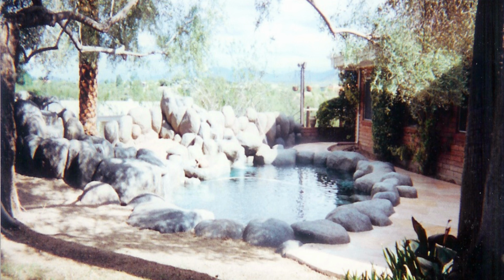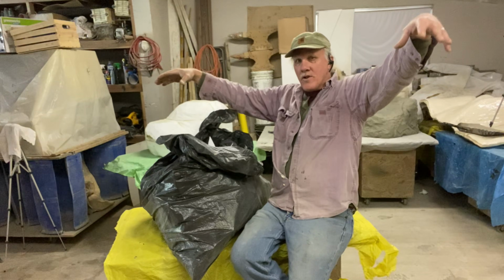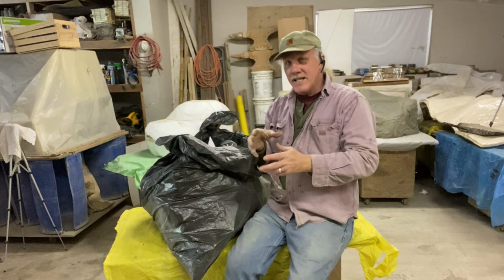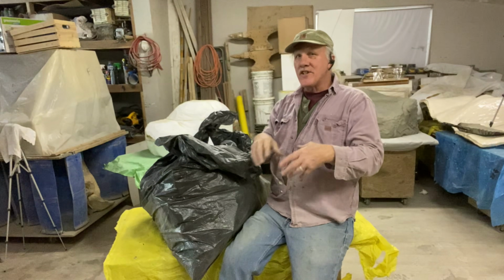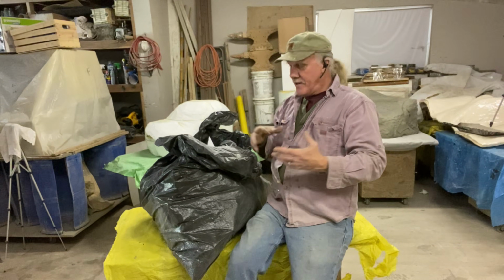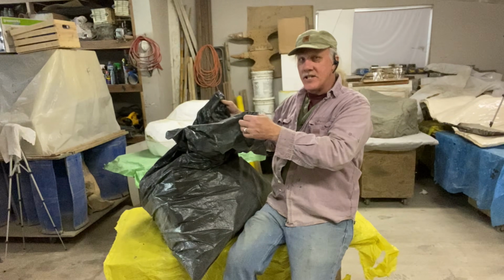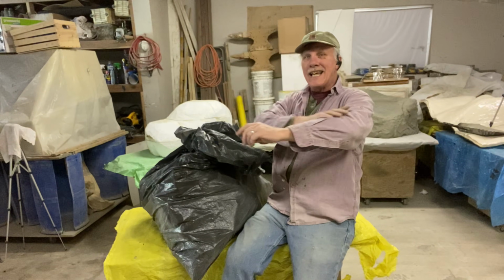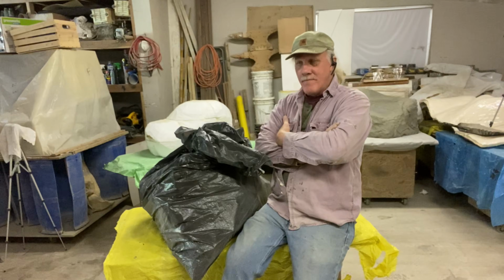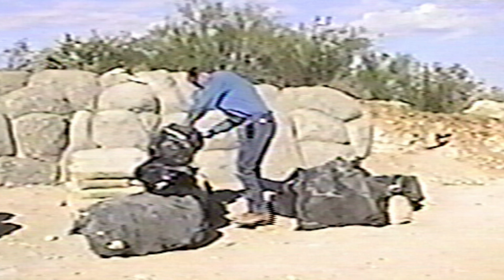All the pool decking, I laid a little mortar, a little rubble, a little mortar, a little rubble, and we built up big waterfalls with it. I wasn't hauling it away. Depends on what I have at my disposal at the time to say, what am I going to build with? In this case right now, I'm going to take this bag of polystyrene and we're going to do what I call recycle rock.